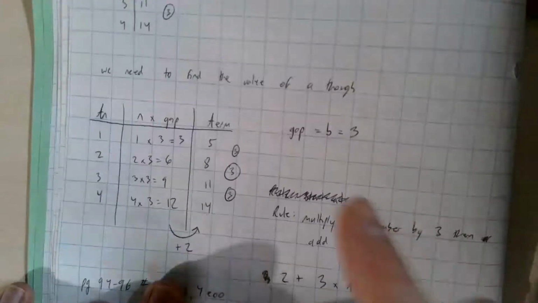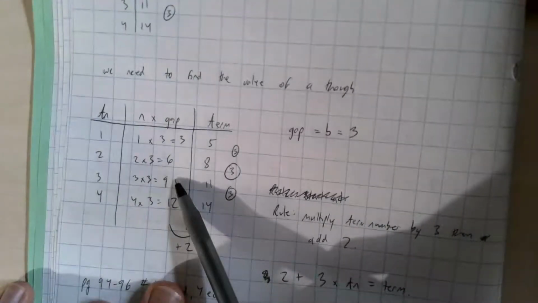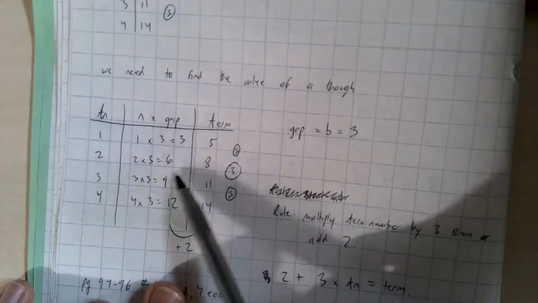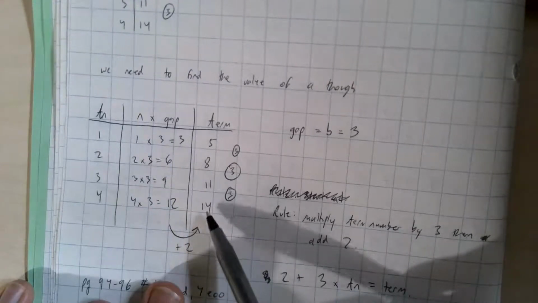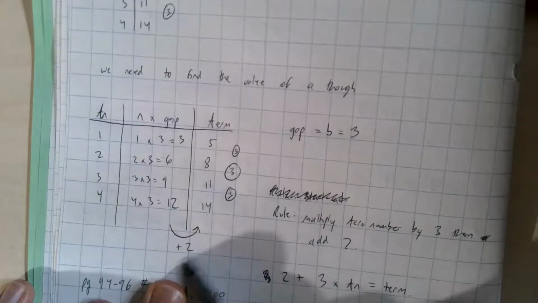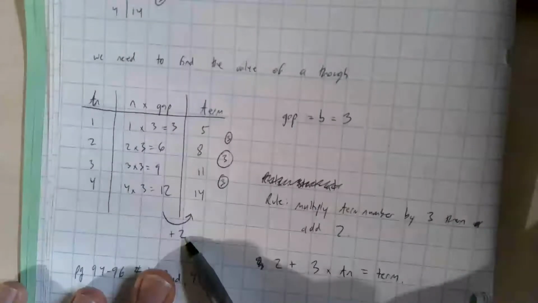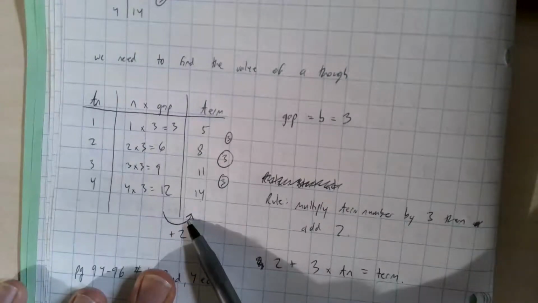And now I'm trying to figure out, so this is one step into my equation. I still have to figure out how I get from 3 to 5, and 6 to 8, 9 to 11, 12 to 14. And you should notice that all you're doing is just adding 2. So now I've actually figured out what my a value is. 2 is my a value, and 3 is my b value.